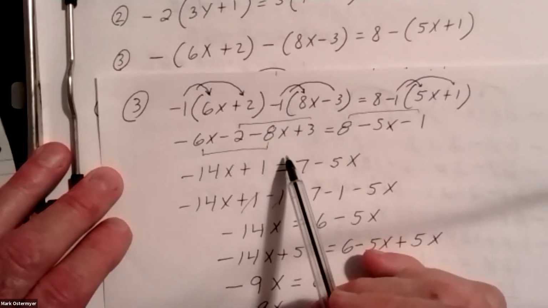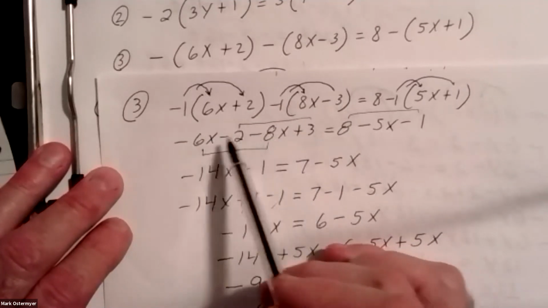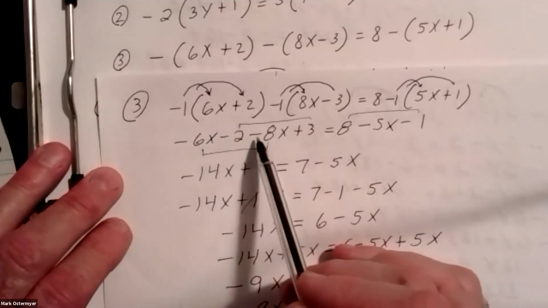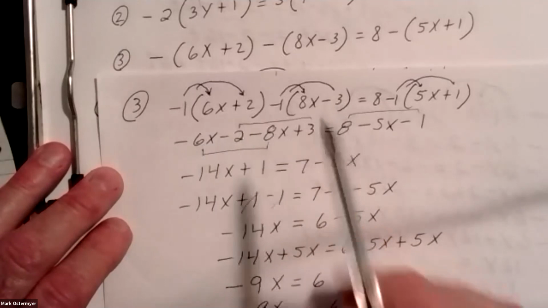Okay. What do we do next? Well, on the left side, we have some like terms that need to be combined. What's a negative 6x subtract 8x? What's negative 6 subtract 8?